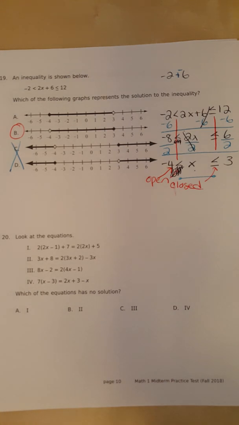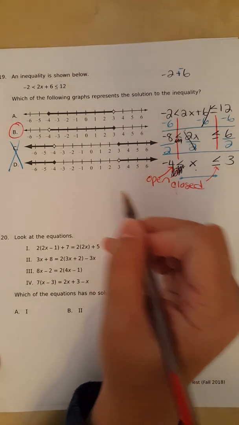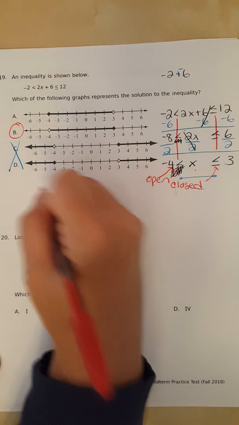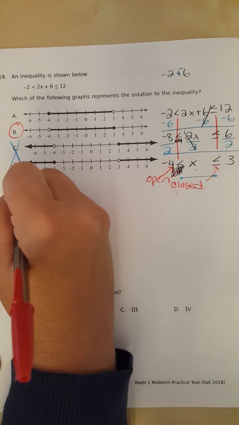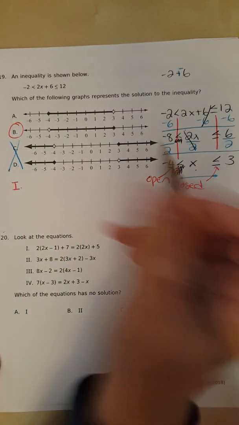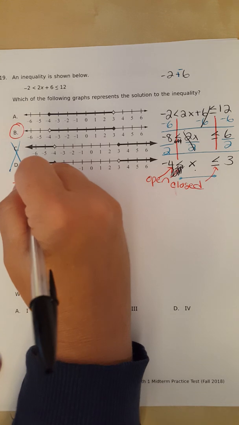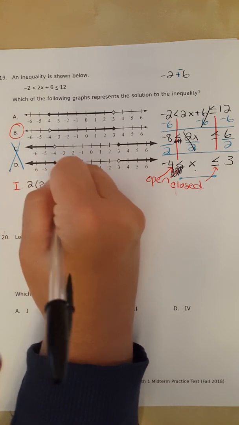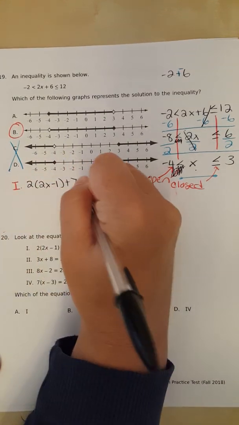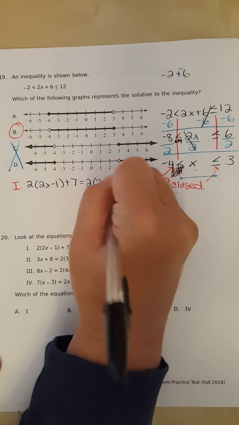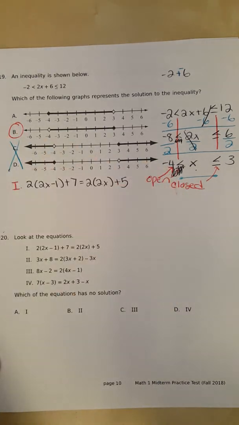All right, number 20. This one wants us to look at the equations and figure out which one has no solution. So really to do this, the good idea is to solve each of them. So I'm going to move up here for part 1 since I have some room. And I have 2 times 2x minus 1 plus 7 equals 2 times 2x plus 5.